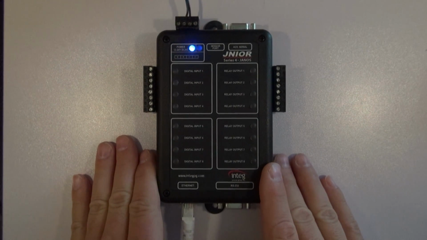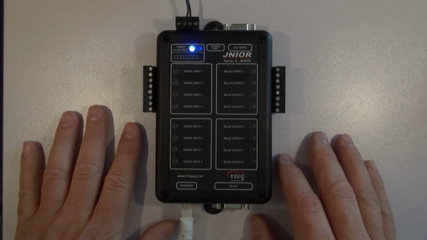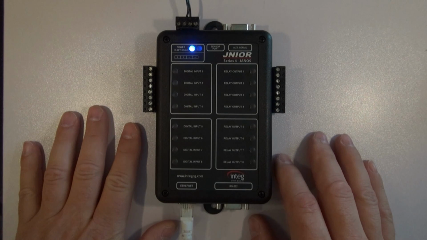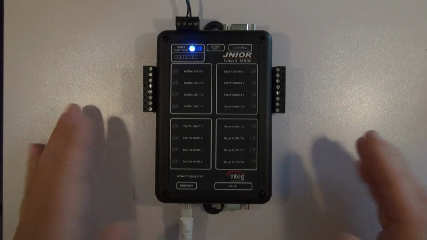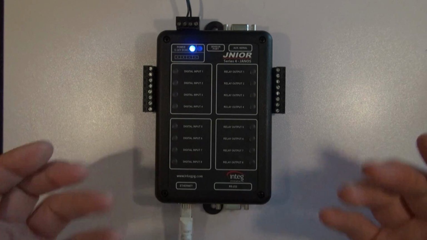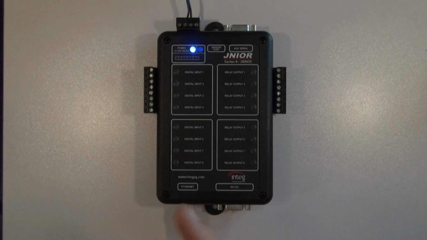Luckily, those who would like to fool around and hack into units haven't really tracked down the JNIORs and caused anyone real grief. It's really a potential. So what I'd like to do is just show you how to change the basic passwords. Let's go over to the desktop.